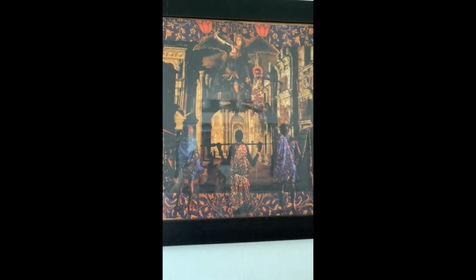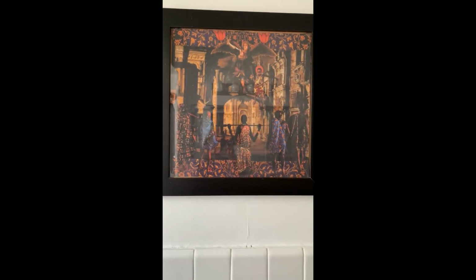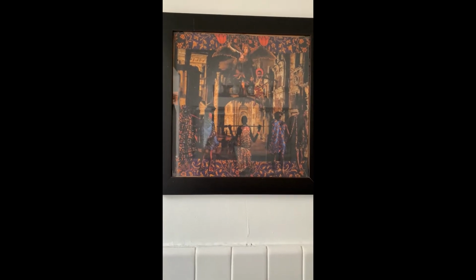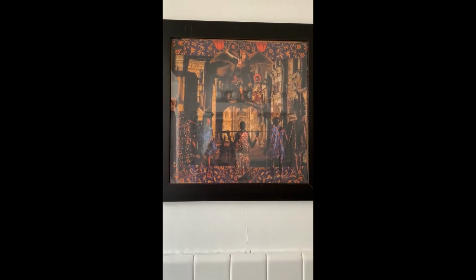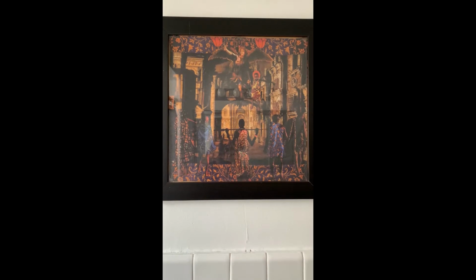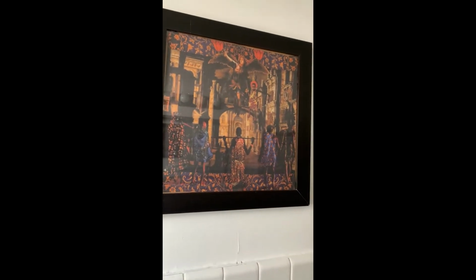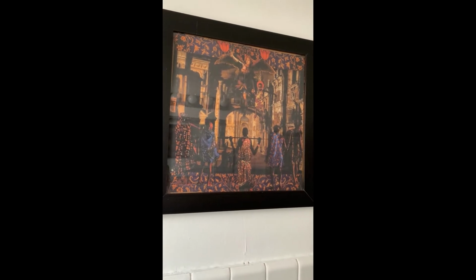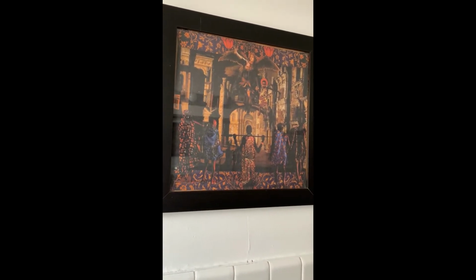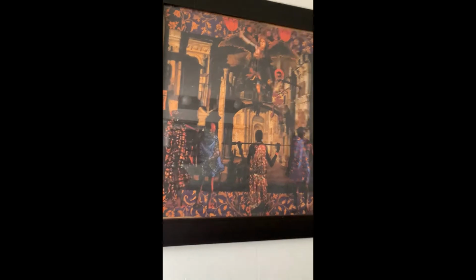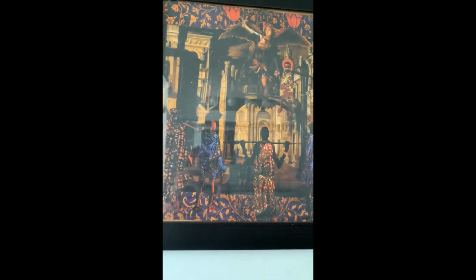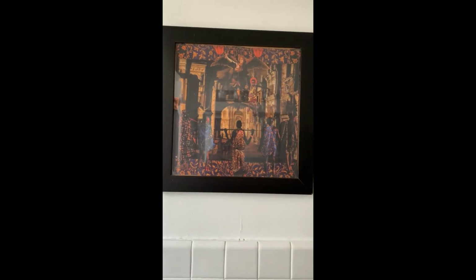And he has featured these kind of Nigerian figures against a Baroque style of background, which is really interesting. It kind of speaks about his Nigerian background mixed with his American upbringing here. And I think it's a really beautiful piece, has some really interesting lighting in it as well.